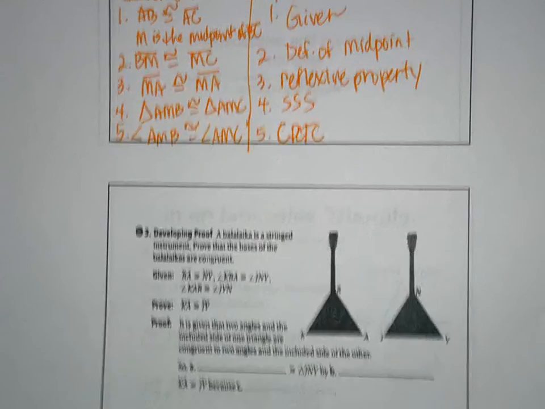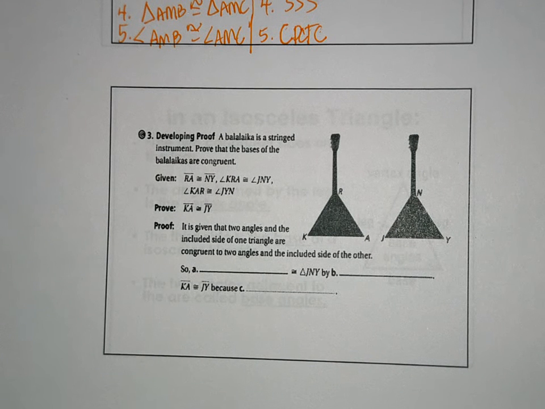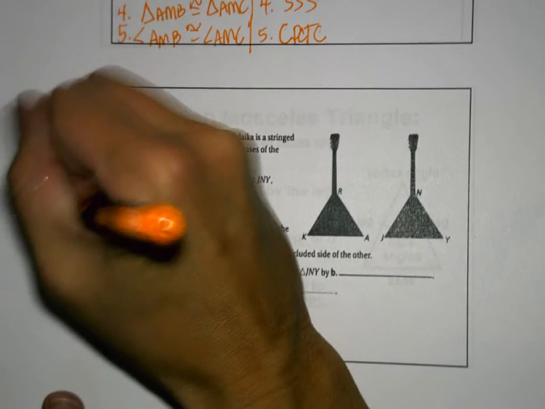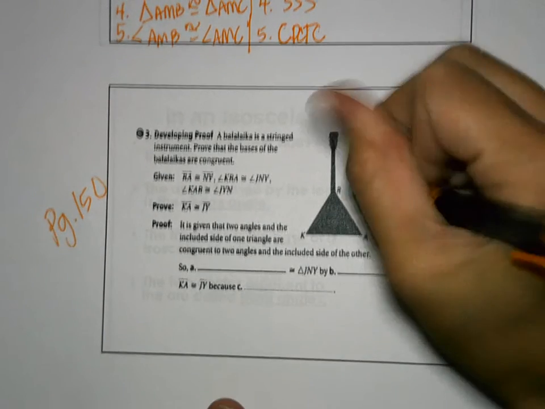They have developing proofs. Sometimes these are kind of nice because you're just filling in the blanks. So you need to read everything they stated here. Oh, sorry, this is at the bottom of page 150. Okay, so it states line RA is congruent to NY.